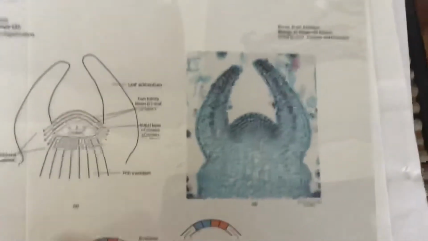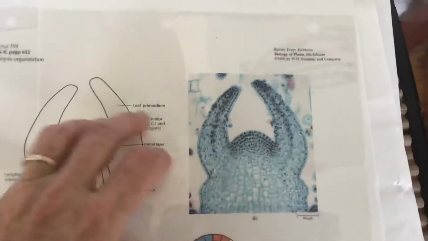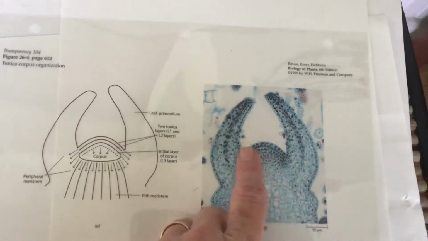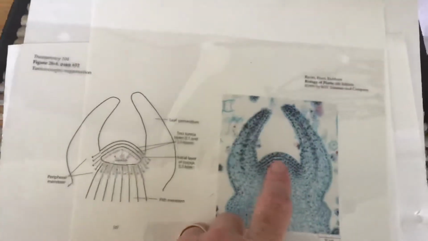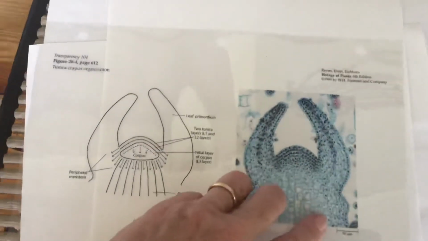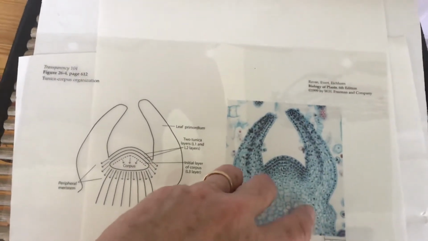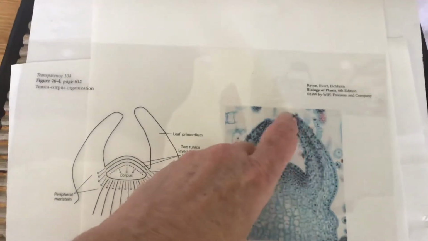So looking back at this diagram that we looked at before, where they're showing you the growing tip or the apical meristem, we were talking about growth before, but you can see that there was a vascular tissue here that's extending off into the leaf.